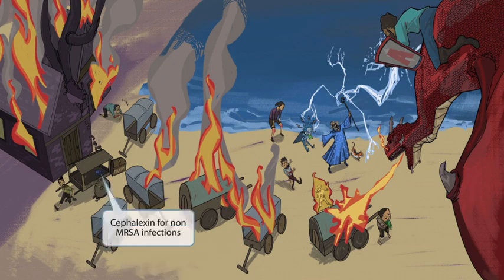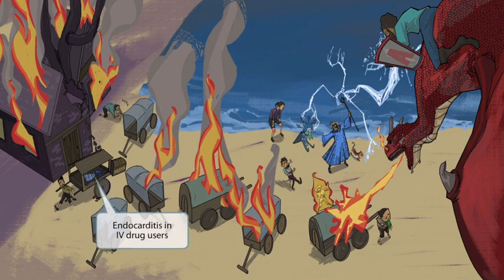Next, notice that we've included some sapphires on the cart. Just like in other videos, sapphires are used to represent cephalexin. This is to help you remember that an effective treatment for non-MRSA infections is cephalexin. Finally, we've shown some old-looking medicinal vials on the cart, which are used to represent drugs. The fact that the drugs are on top of this cart should help you remember that another inflammatory disease of Staph aureus is endocarditis in IV drug users. So drug on cart for endocarditis on IV drug users.